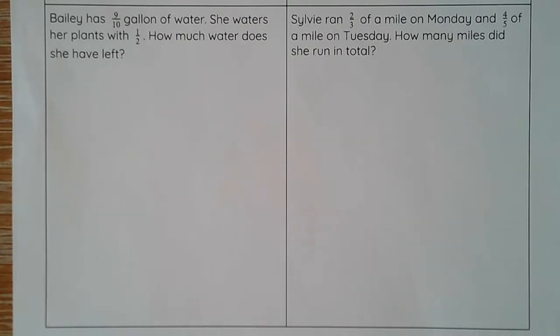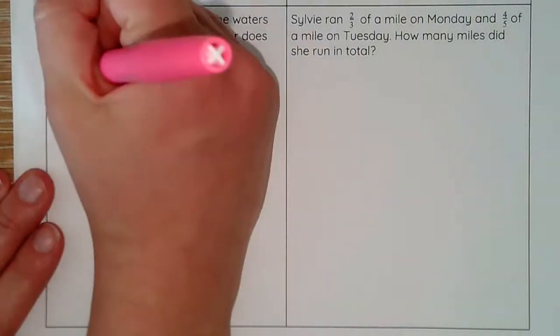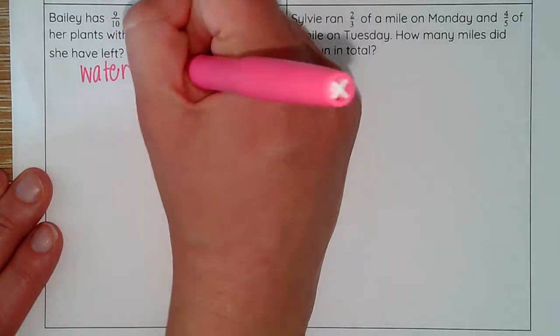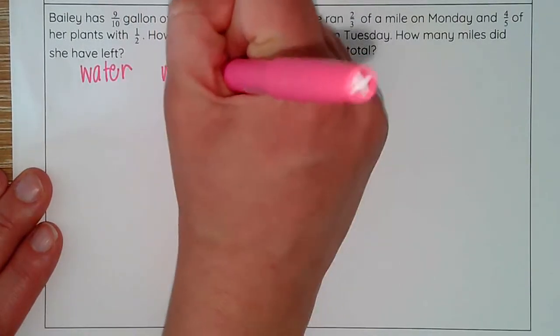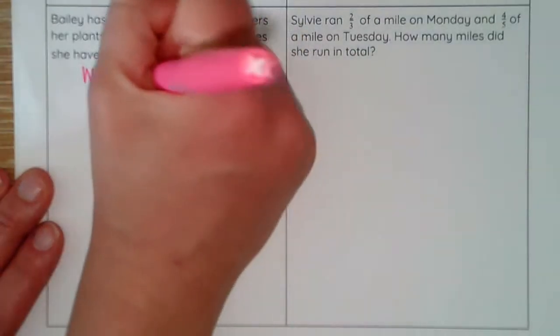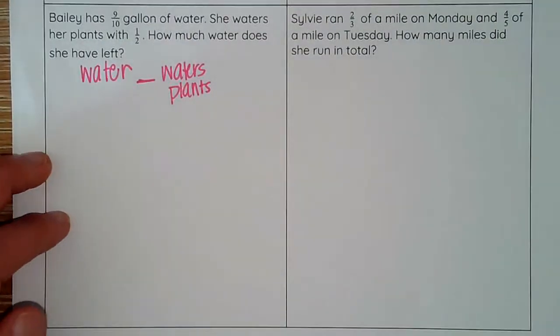It says Bailey has 9/10 gallon of water. She waters her plants with 1/2 of the gallon. How much water does she have left? Well, I need to think about what is occurring here. We have water, then she waters the plants. That means we are removing the water, and therefore we will subtract.